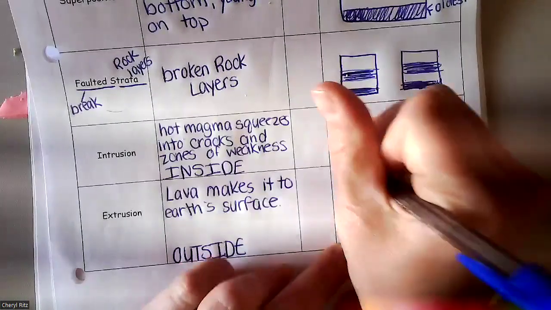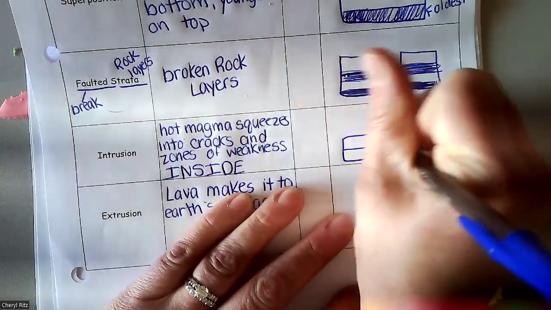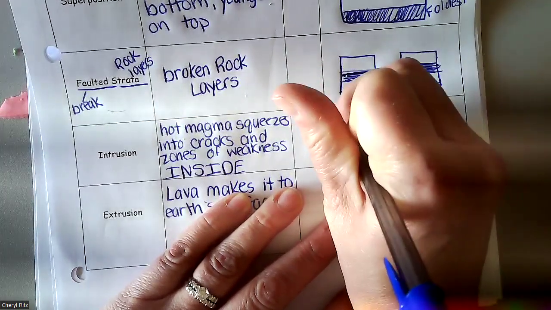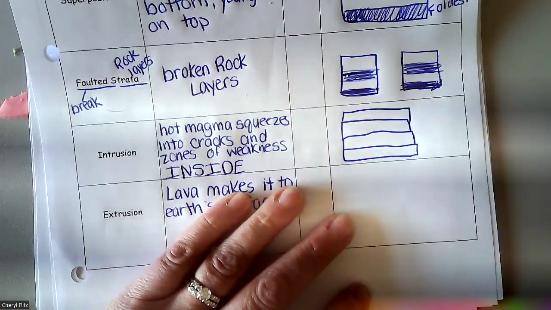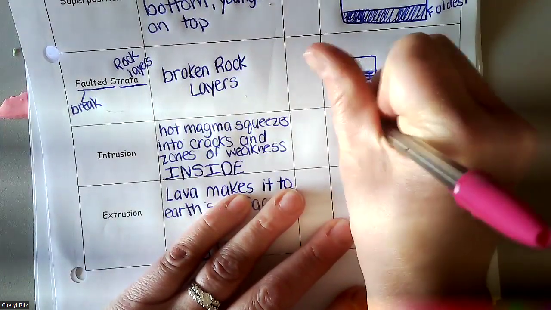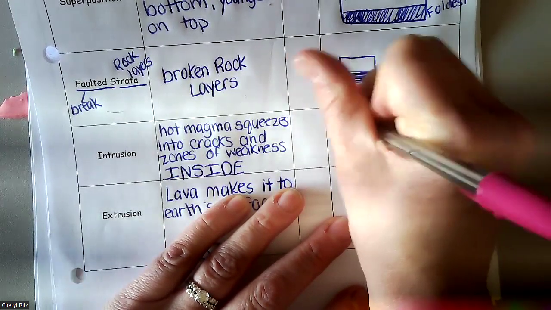Let's take a minute to draw this. I'm going to stick with my same original layers, and then add my lava that came up and squeezed through.